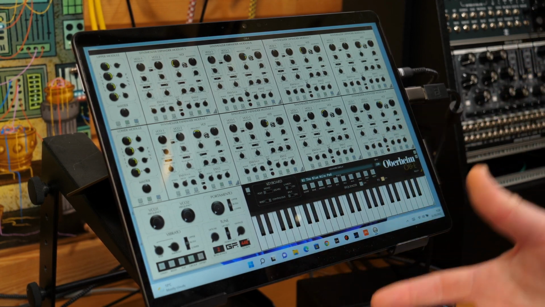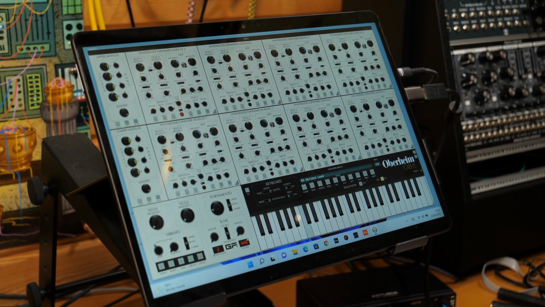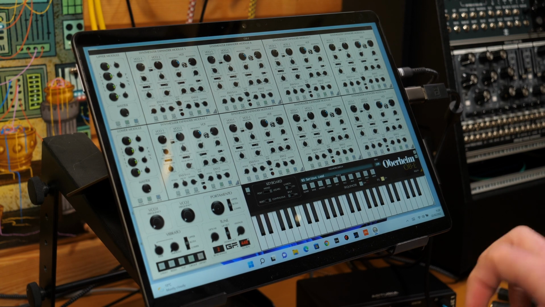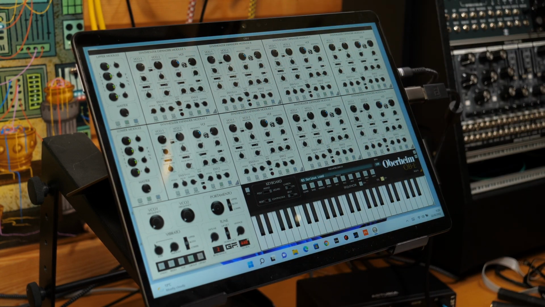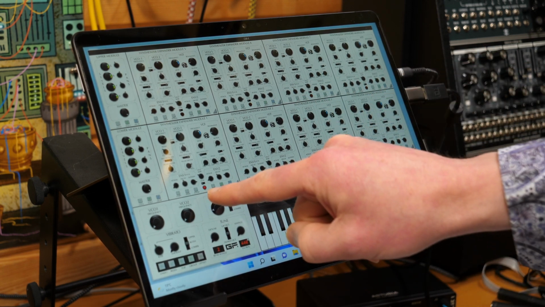Now this is patch 2. This is preset number 2. Alright, preset number 3. Now what's interesting with this particular sound is that it's stepping through each stem one after the other. You notice the red light going across.